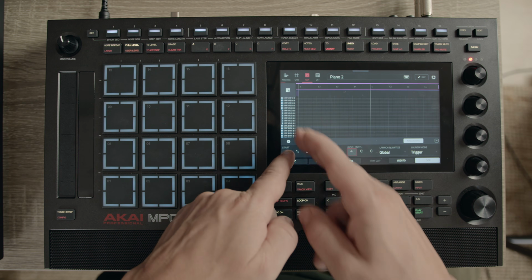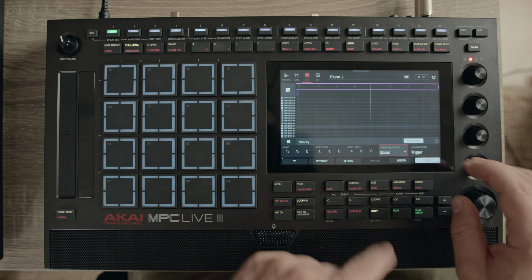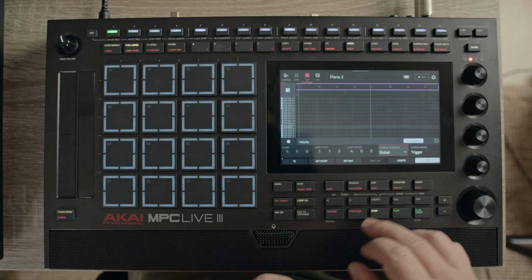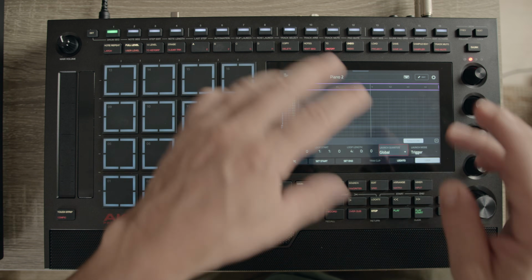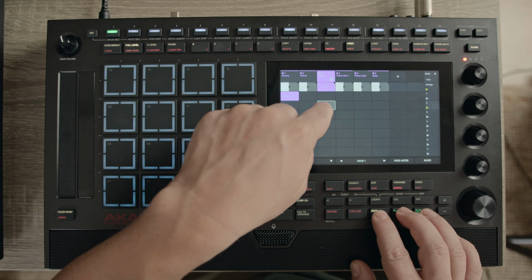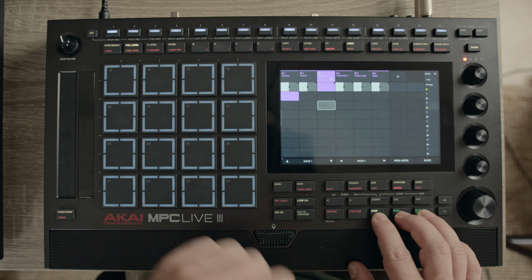So here on the clip, you can edit the length. You can edit the launch modes. We'll get into that. You can edit the quantization. And you can also say if it's in the legato mode or not. We're going to get into that as well. So you can create a clip straight from the matrix and play it. And now this is empty, and you can start and add stuff to it right here.